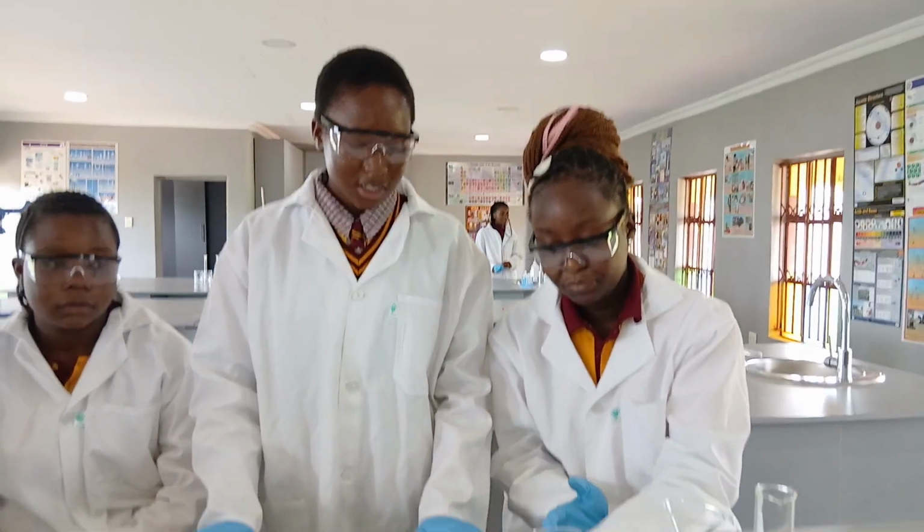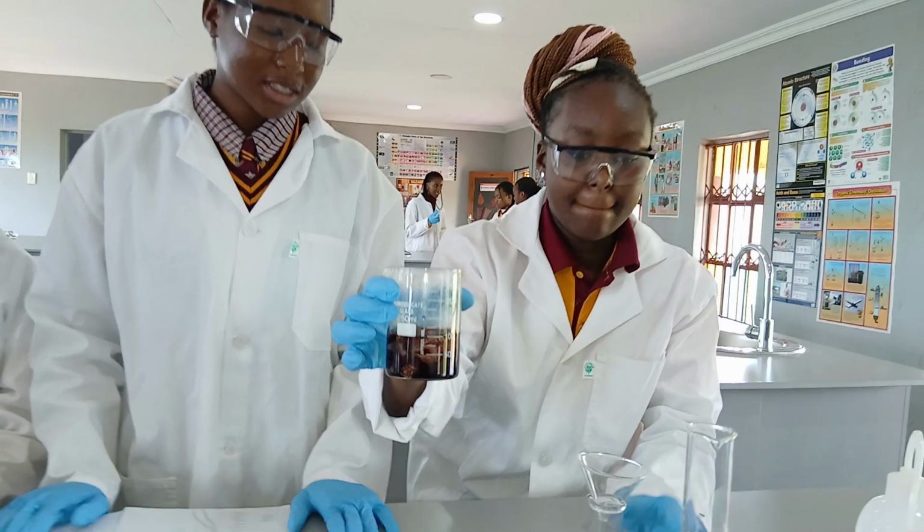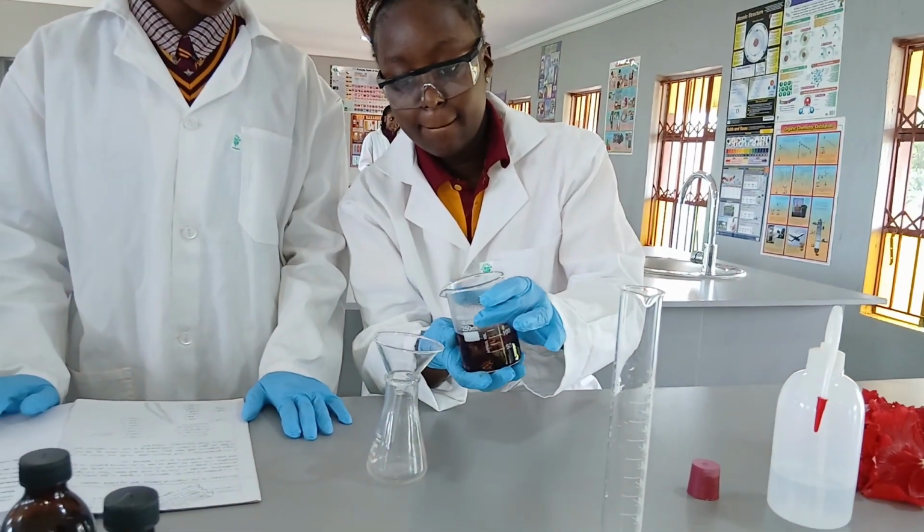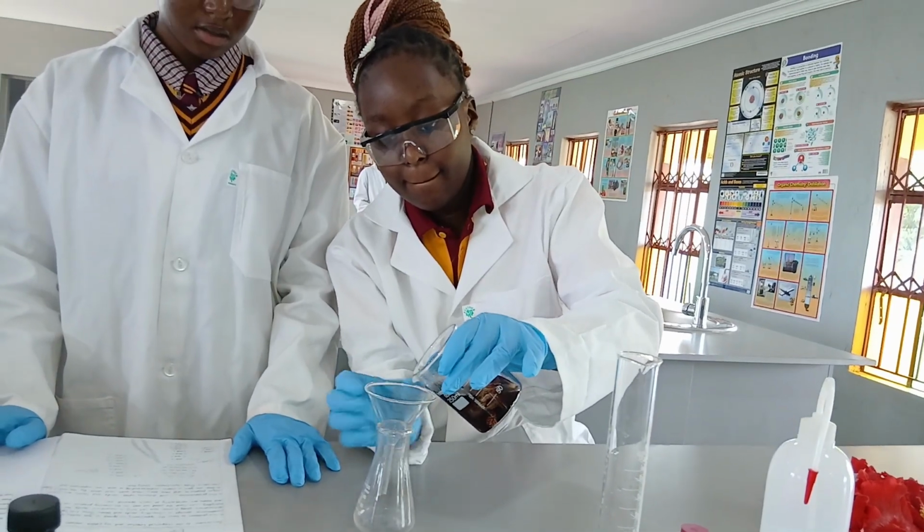Now that our solution has cooled down, we are going to decant it into our conical flask, and we're going to use a funnel to avoid spilling everything.